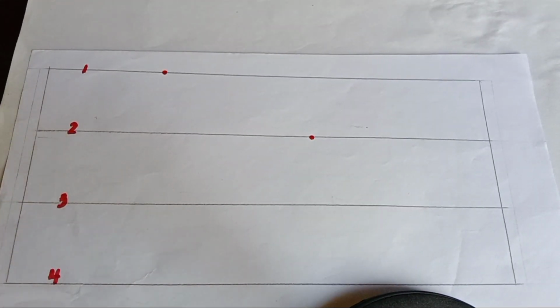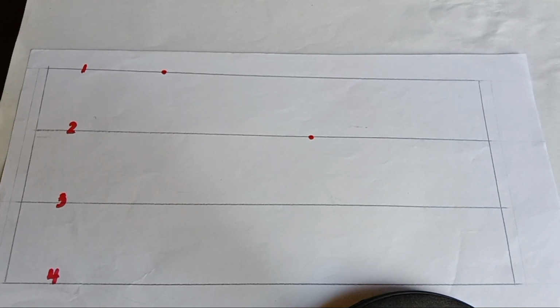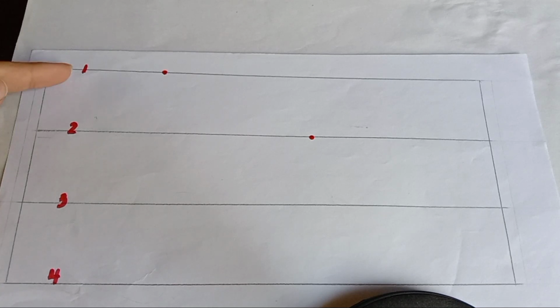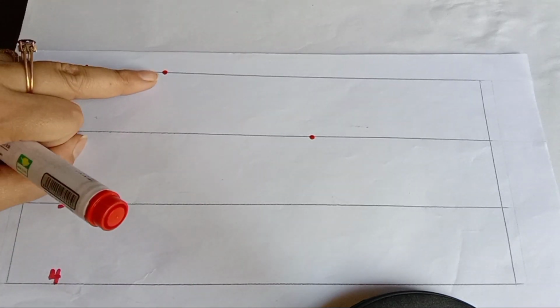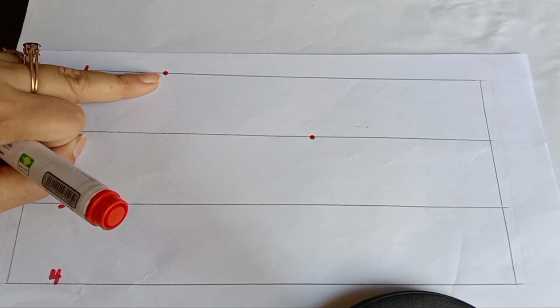Today I am going to tell you about the formation of letter B and its phonic B. You can see on the notebook there are 4 lines, 1, 2, 3, 4, and you can see there is one dot. It's a starting dot.